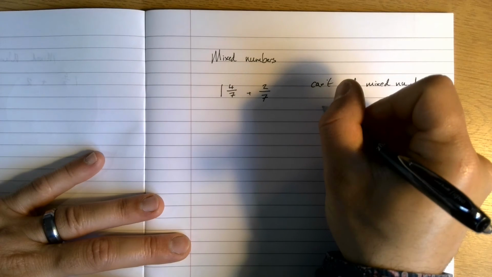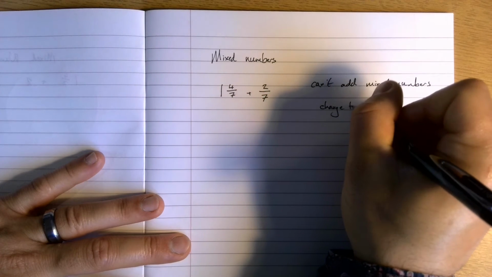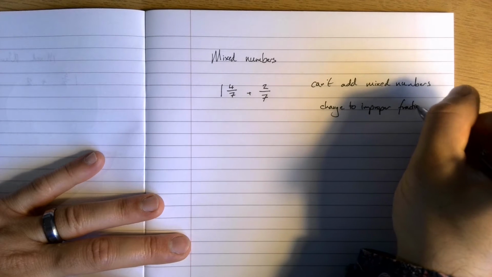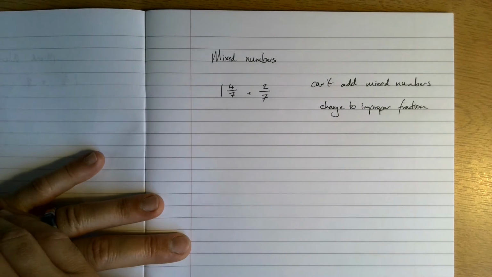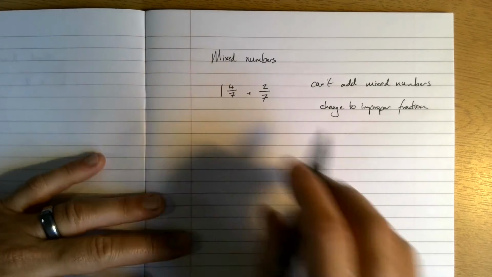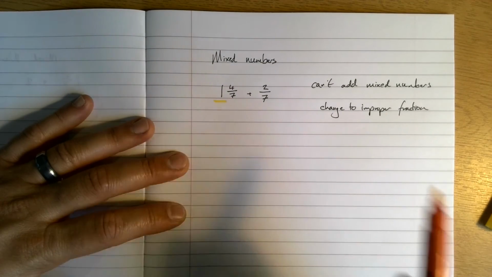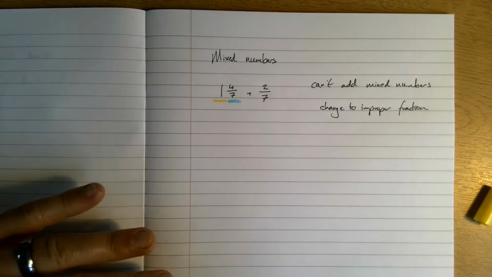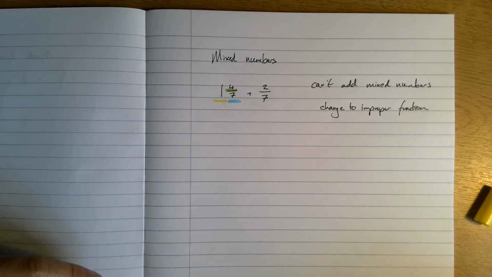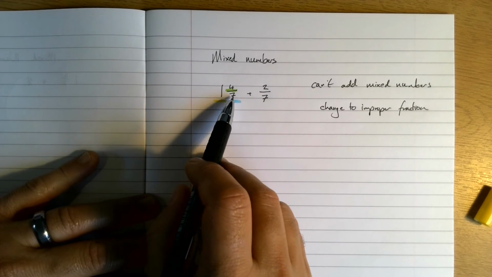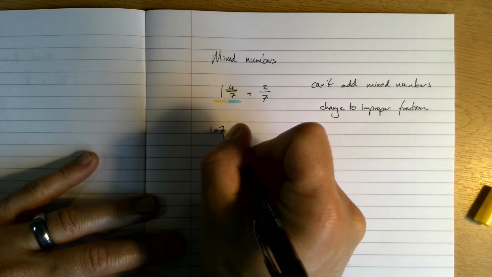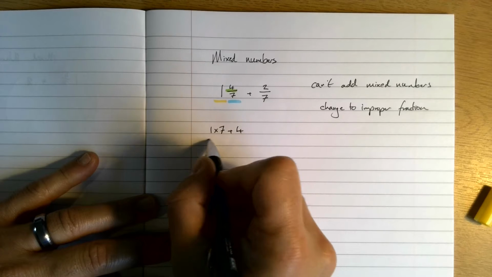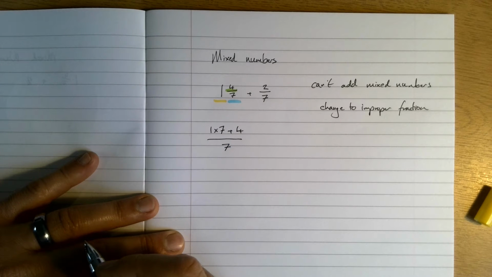So I need to change them to an improper fraction. So how do I do that? Well, what I do is I times my big number by my denominator, and then I add what I've got left. So let's have a look at it like this. I've got 1 times 7, and then I'm adding 4 onto the end of it, and my denominator stays the same.